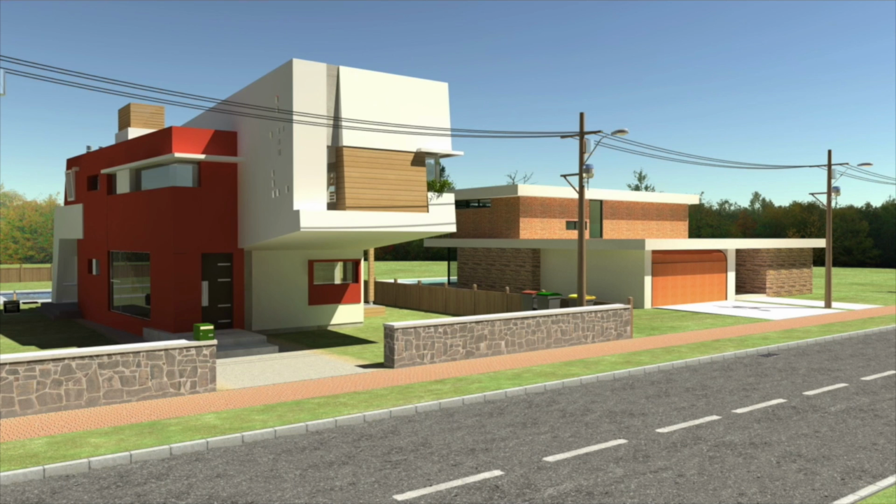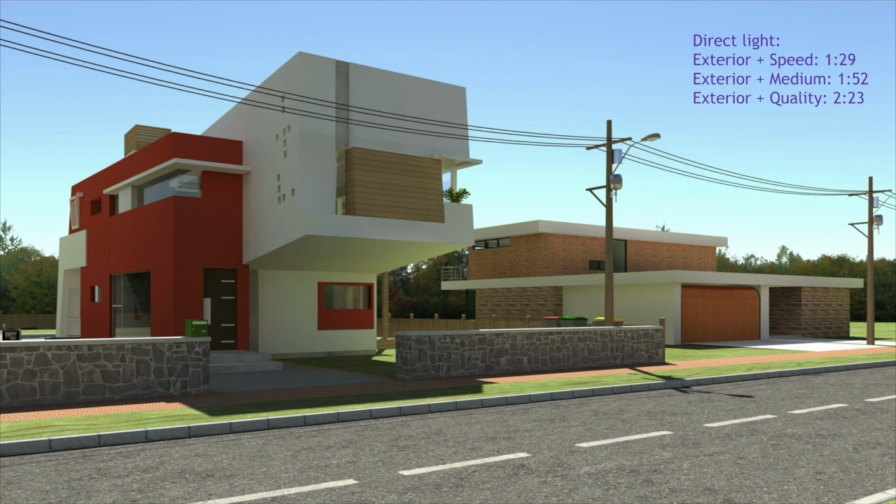And I take back our exterior scene. So it was fast to render. Just to remember the setting time, I will keep it all the time on my screen here, which was calculated for this scene with the sun lighting the facade directly, because I changed the position of the sun and now the light comes from the back.